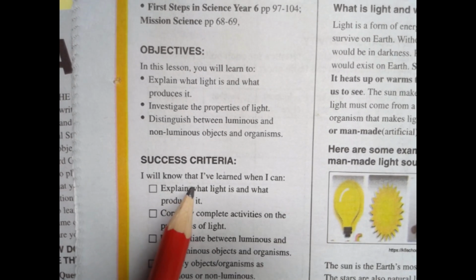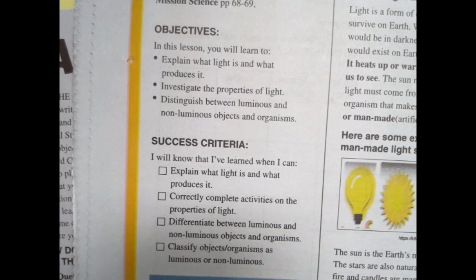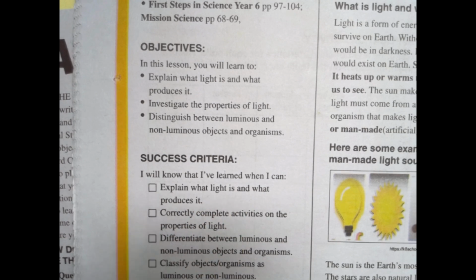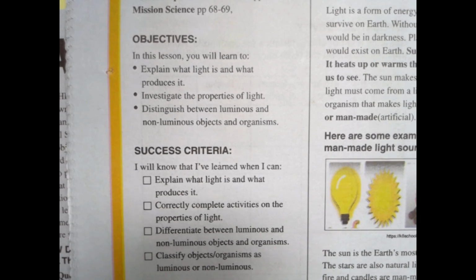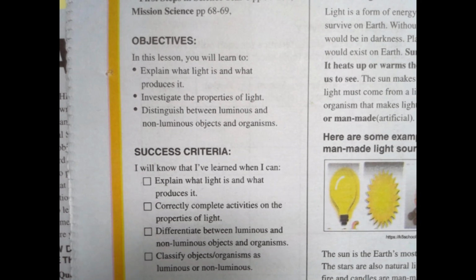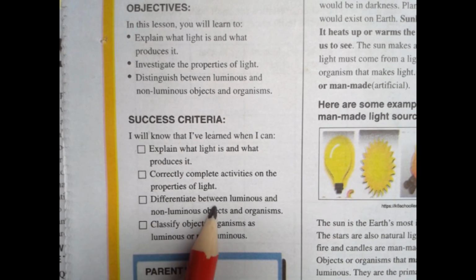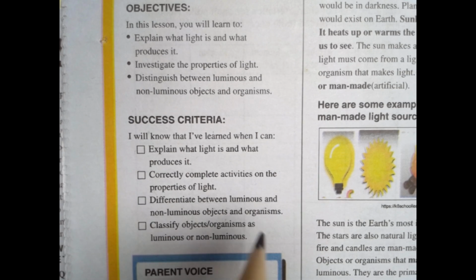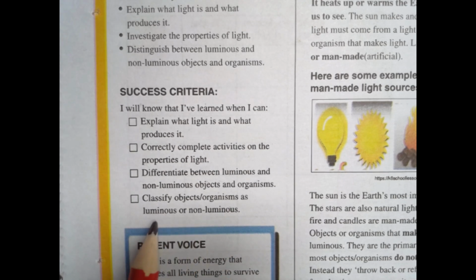I will know that I have learned when I can do some of these things or all of these things. 1. Explain what light is and what produces it. And if you are able to do so, if you have success, then you could give that a tick in the appropriate box. Correctly complete activities on properties of light. So we do that, we give that a check. Differentiate between luminous and non-luminous objects and organisms. Classify objects or organisms as luminous or non-luminous.